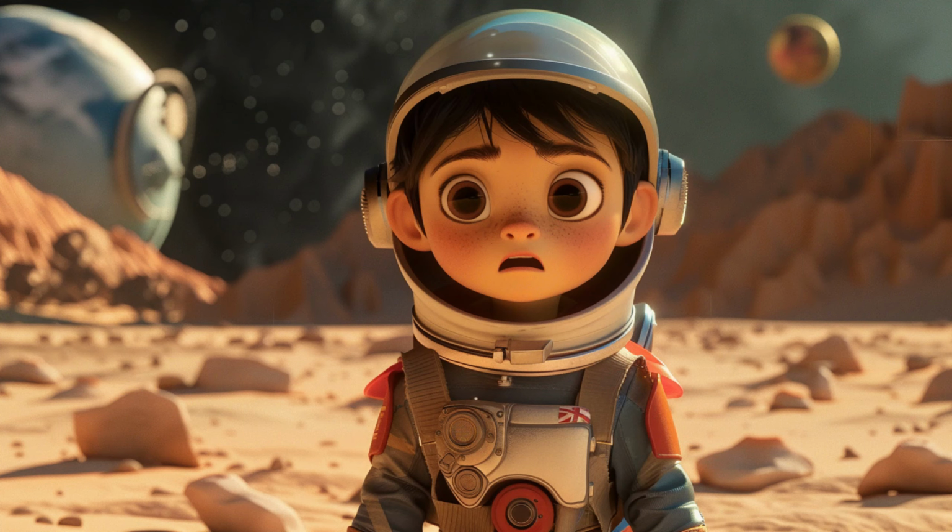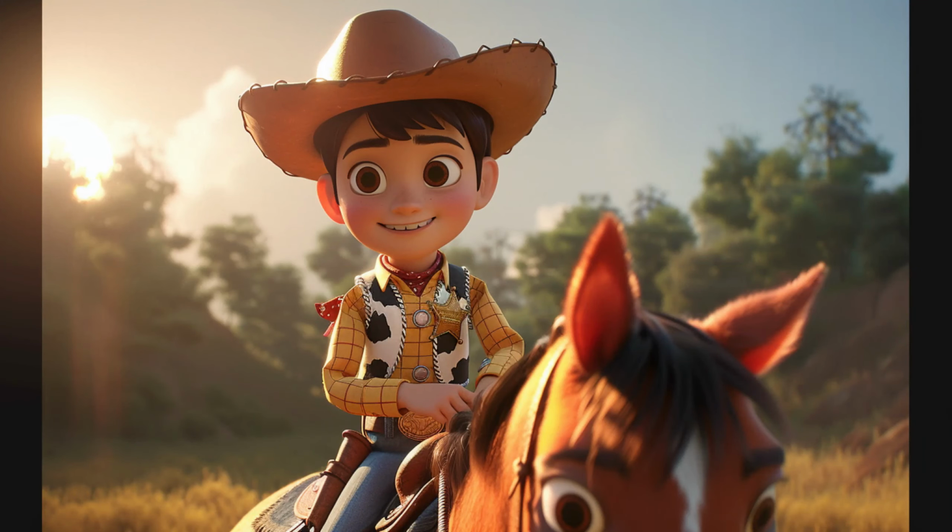And here's another quick example of changing the outfit. This is the character wearing a spacesuit on the moon, and here's another one of our character riding a horse, and for this one I wanted him wearing a cowboy outfit, and as you can see, it's made him look like Woody from Toy Story.